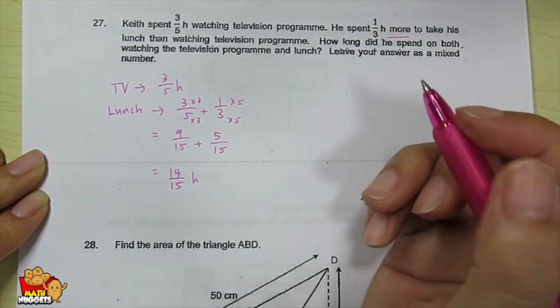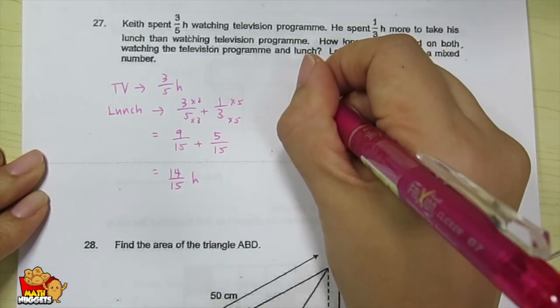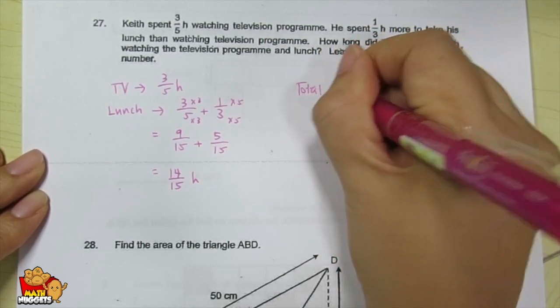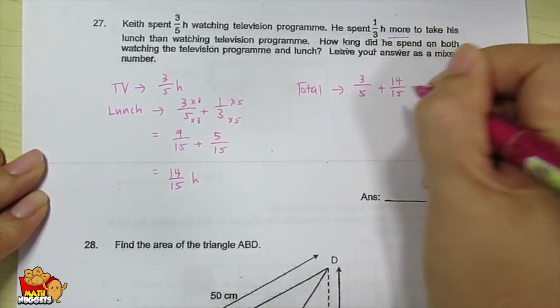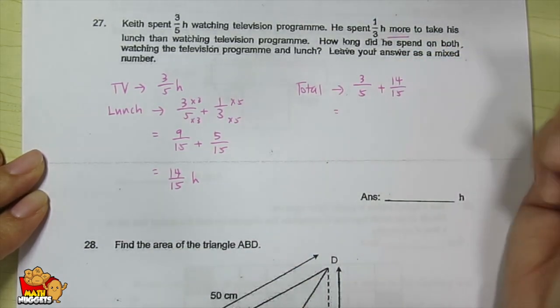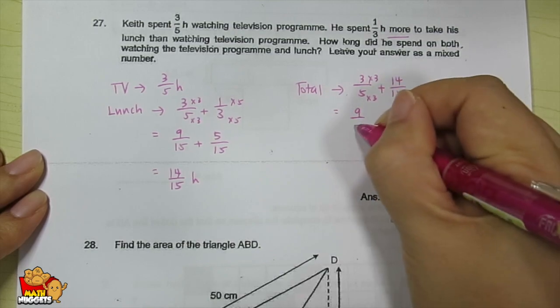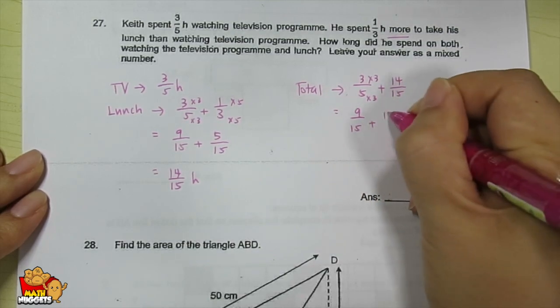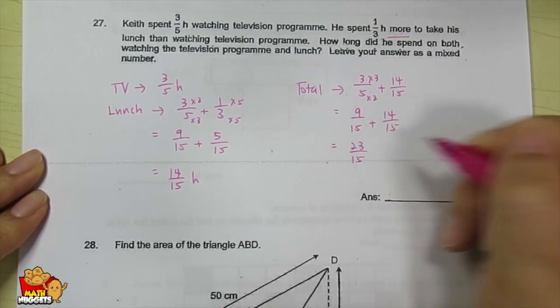So how long did he spend on both TV and lunch? So total would be, add everything up, 3/5 plus 14 out of 15. So again, in order to add fractions, we need to change to the same denominator. So this is 9 out of 15 plus 14 out of 15, which is 23 out of 15.